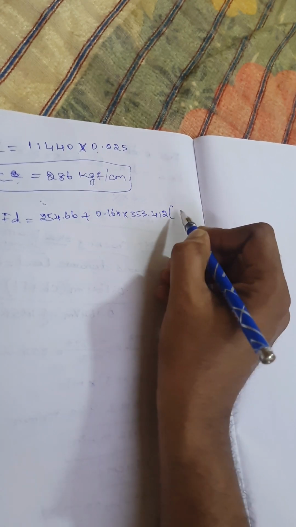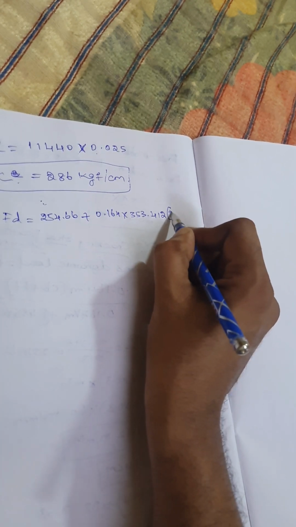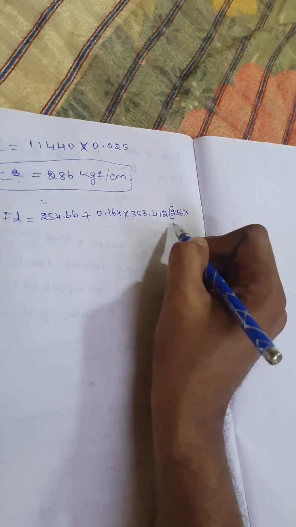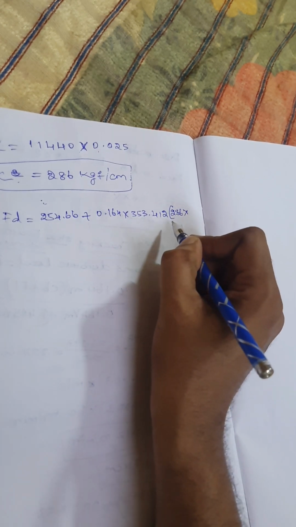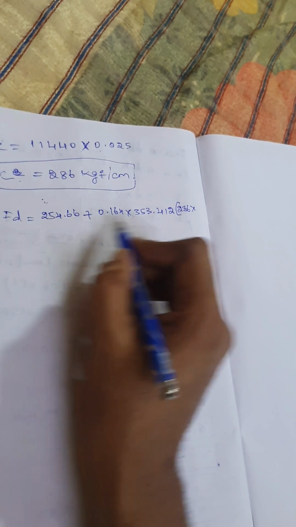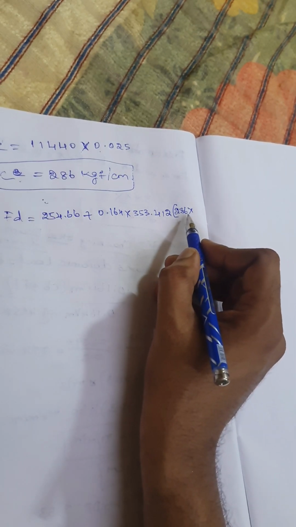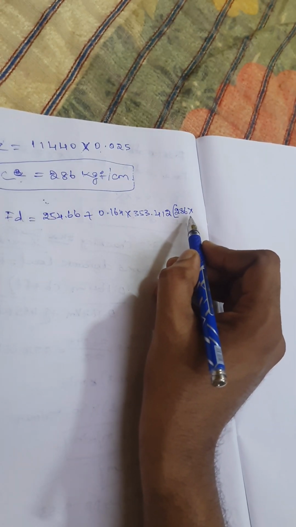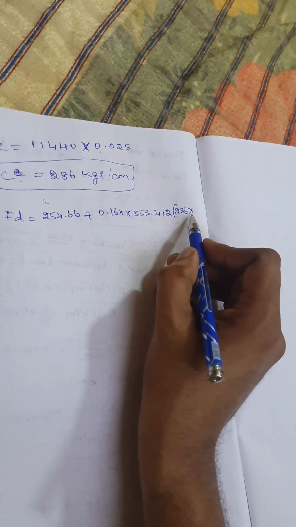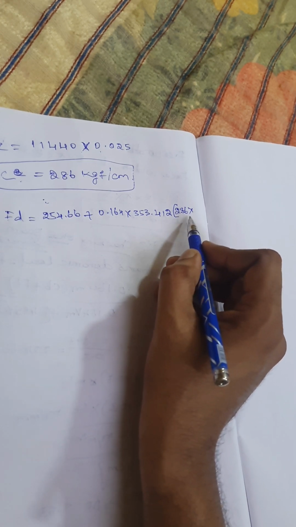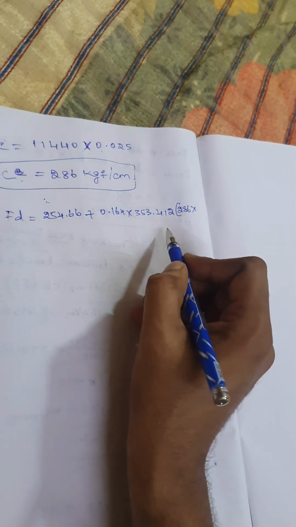and 286 into, so here because of the limitation of the page, I will write the other values down here.